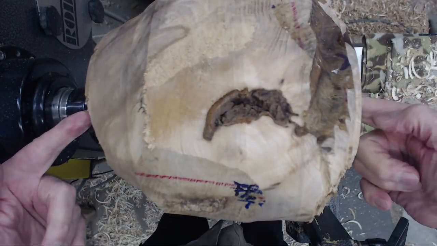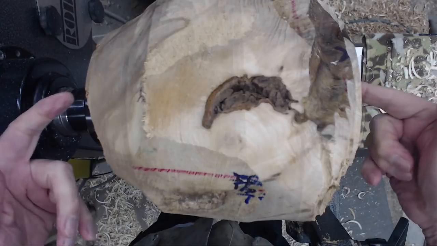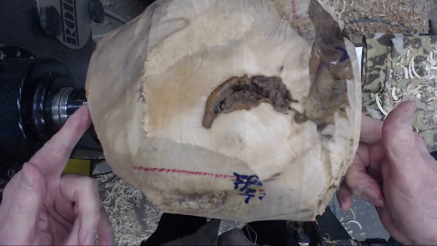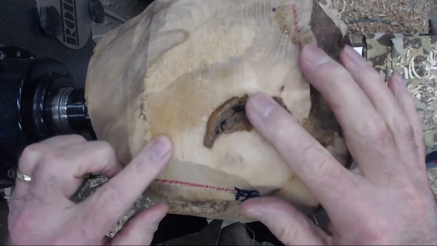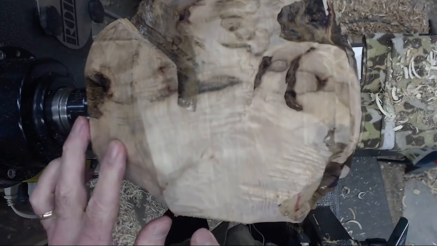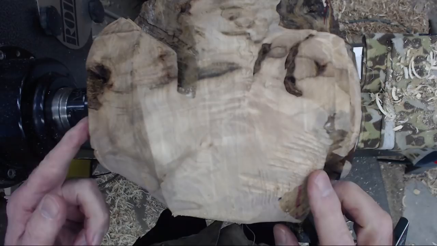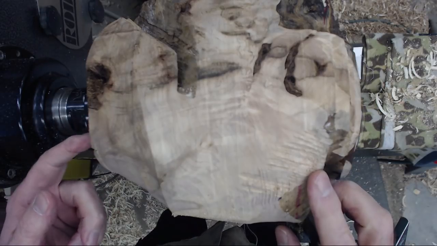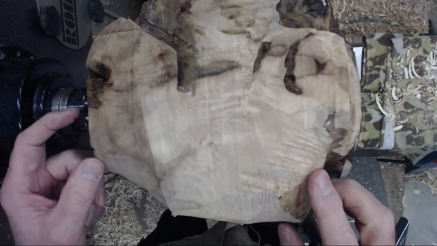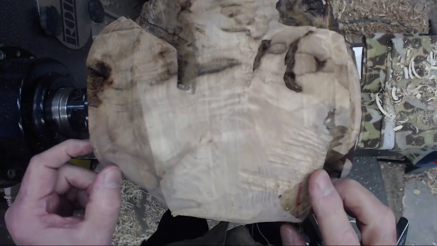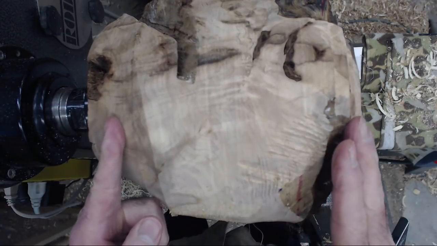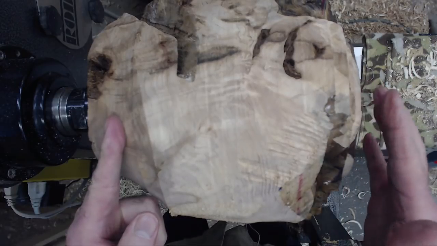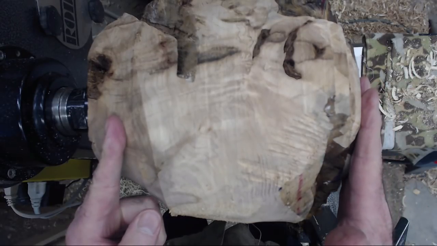Okay, so while I had it between centers, I started on my balance point and started to rough stuff out a little bit, take the big corners off. I've got this with screws right directly in with my faceplate, so that's the strongest way of grabbing it. So I know I'm going to waste away about an inch here, so the bottom will be up here, the top will come around and make my natural edge.